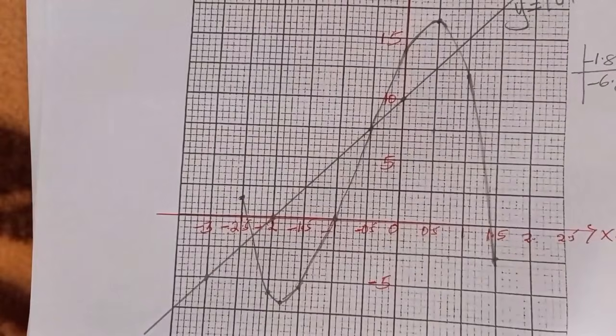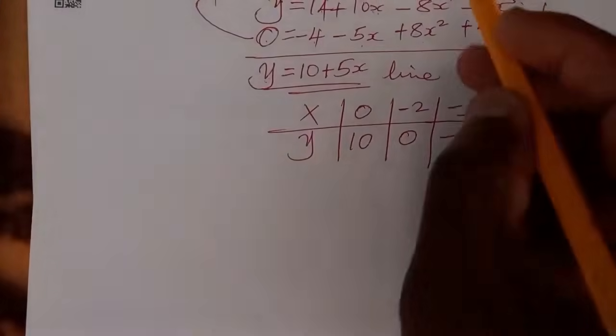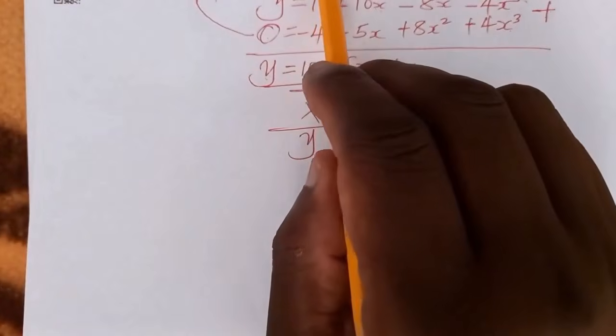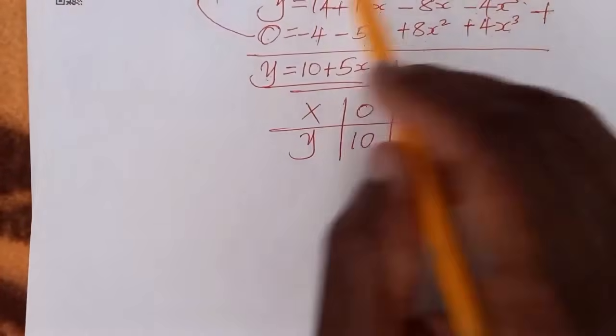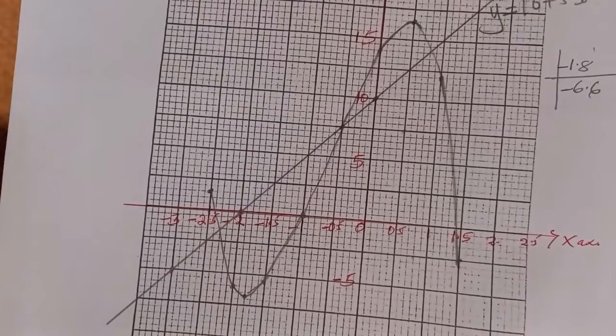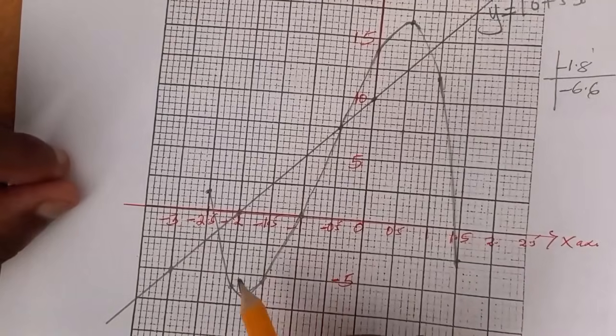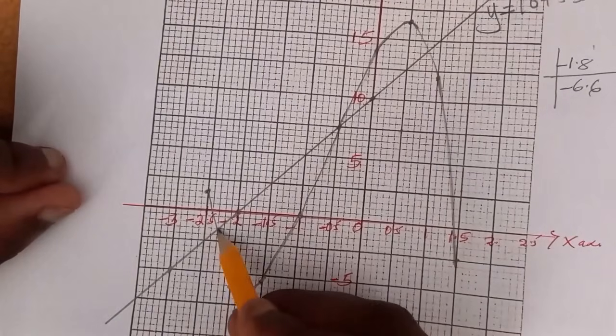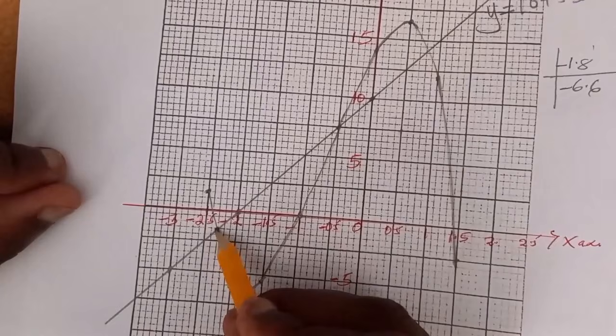How do you now get the solutions? Draw this straight line and solve the equation. We solve that by checking the points of intersection of that line and the curve. One of the points is here.